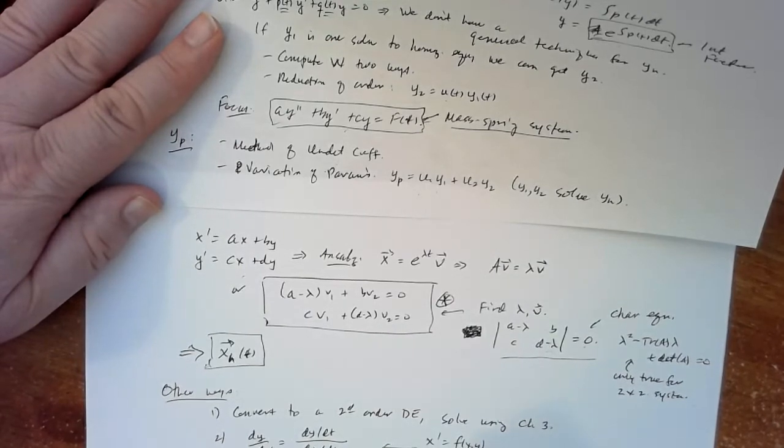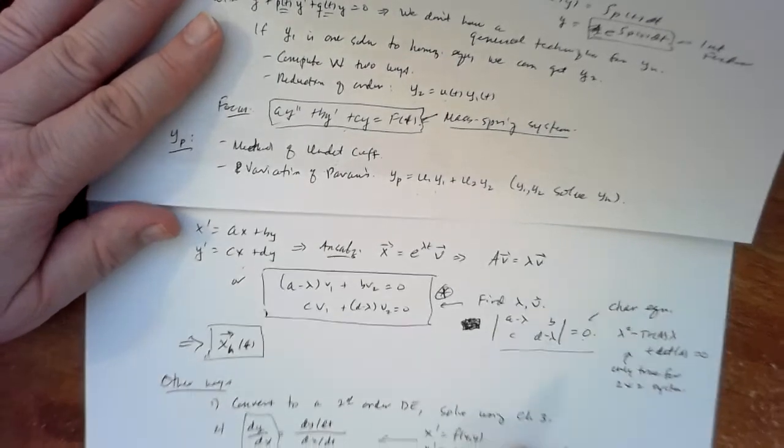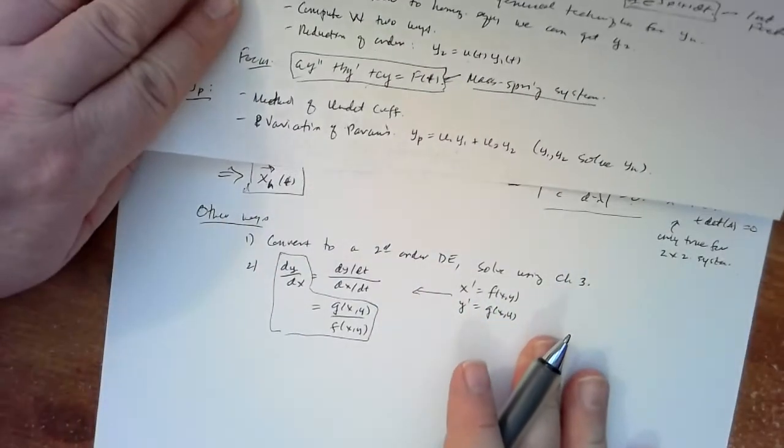And so that would be g of x, y divided by f of x, y. And you could hope that this is a differential equation we could solve from chapter 2 of the book. Whoops, I just ended up off the page.